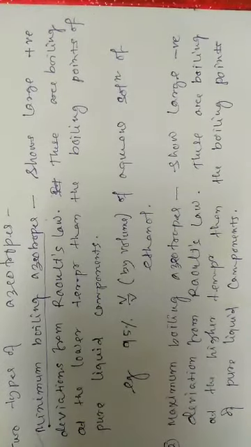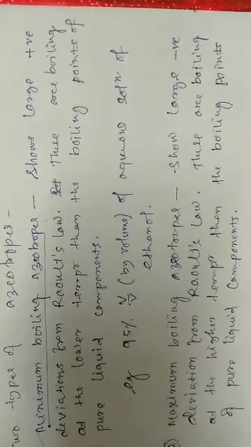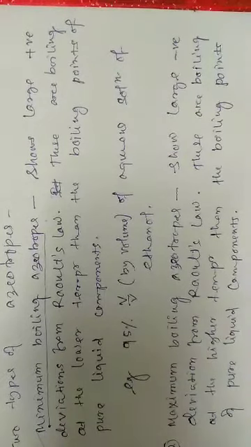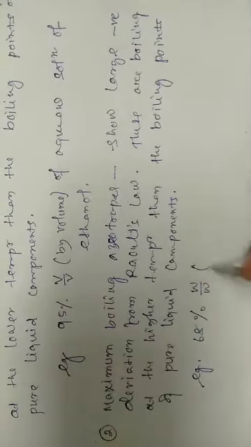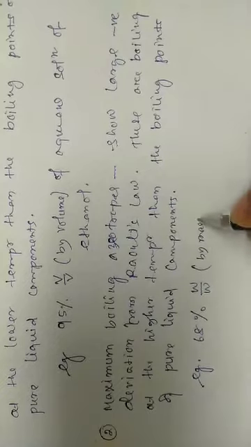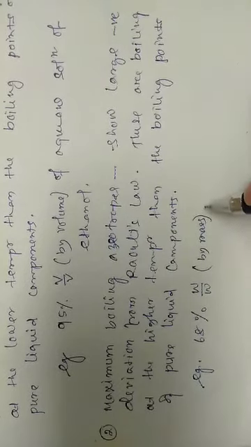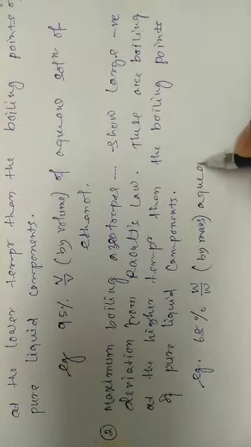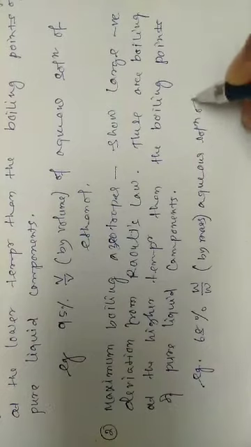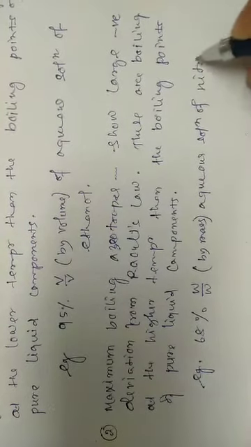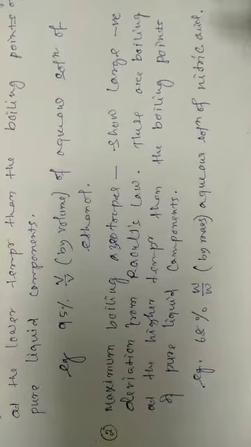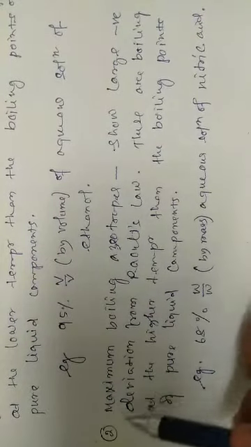For example, 68% W by W means by mass aqueous solution of nitric acid. So second one azeotropic mixture is maximum boiling azeotropes.